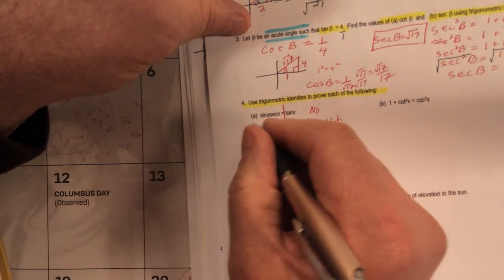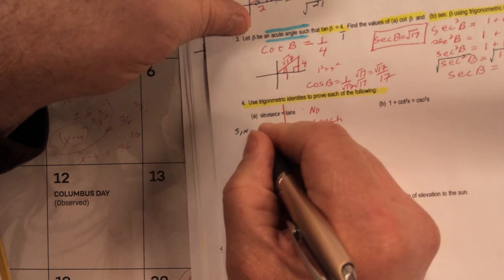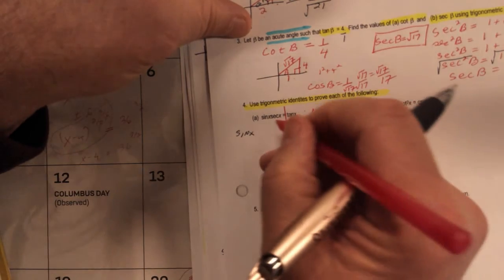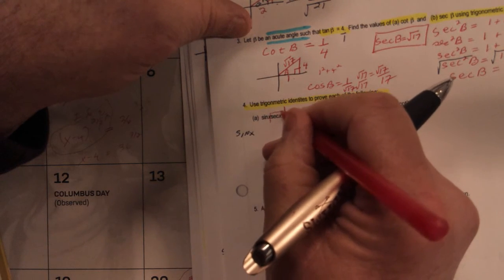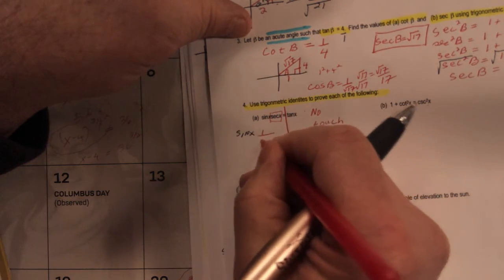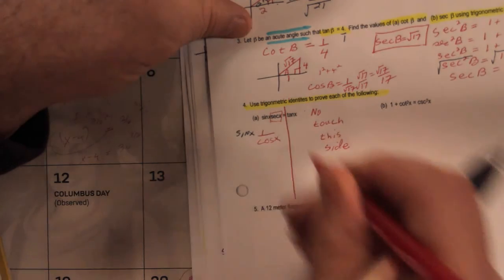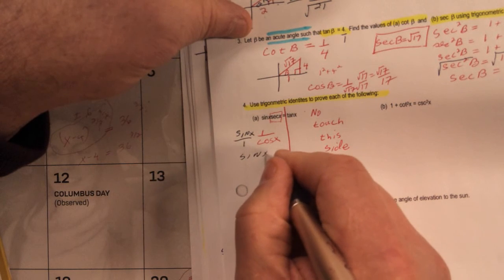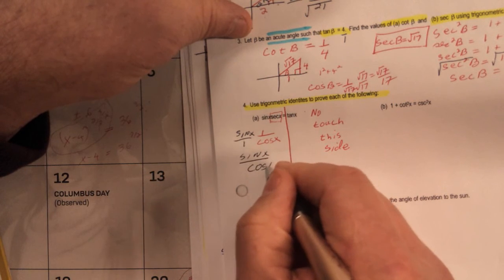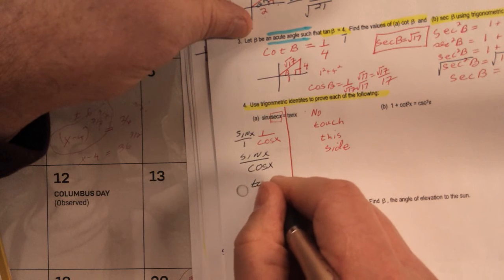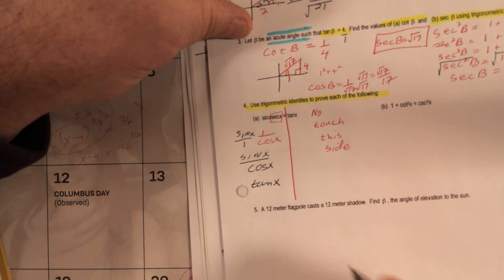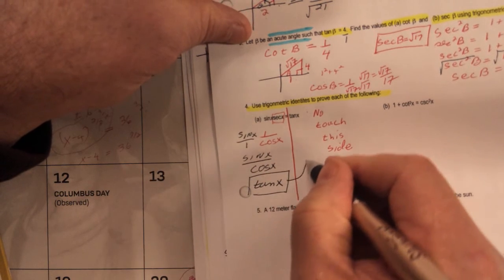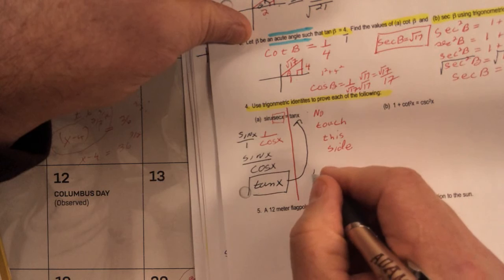So we can take the sine and leave it alone. That's sine x, a headache. The secant of x here is 1 over cosine x. That's over 1. You can write that as sine x over cosine x, which is by definition a quotient identity, which gives you the tangent x. That side equals that side, it's proved.